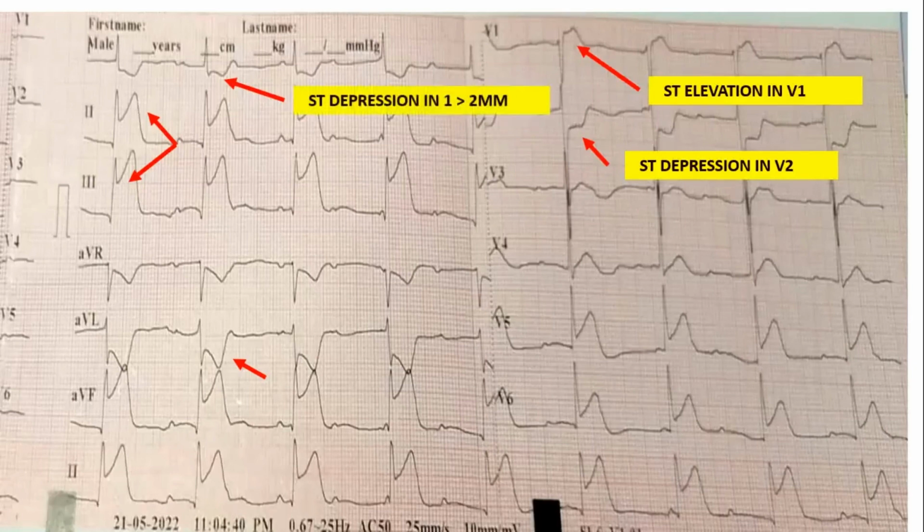There are ST depressions in lead 1 of more than 2 mm. This is again one feature which I think you should remember when you are diagnosing RV infarct: ST elevation in limb lead 3 should be more than ST elevation in limb lead 2. I think you can appreciate that over here, right? I think there's no need to measure it. Apparently, lead 3 is definitely showing more elevation than lead 2. So this is a very, very classical picture.